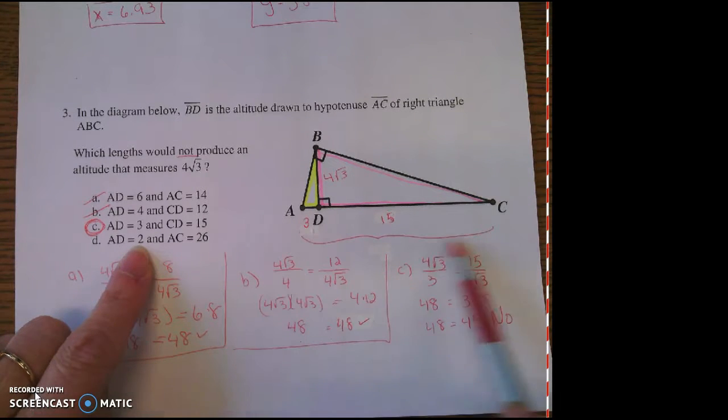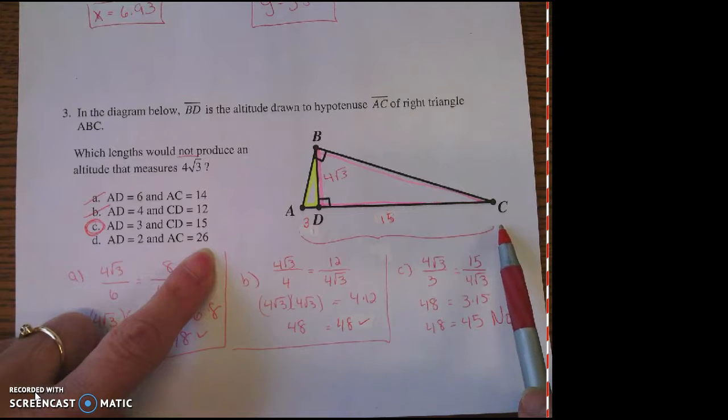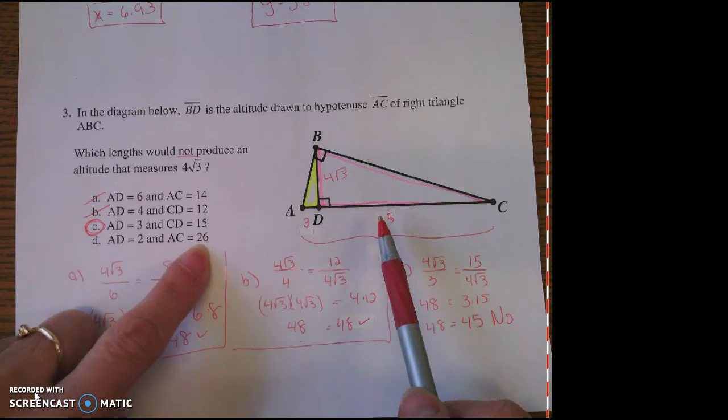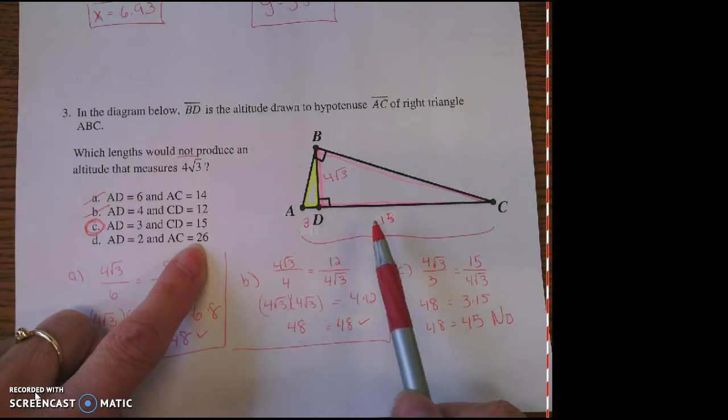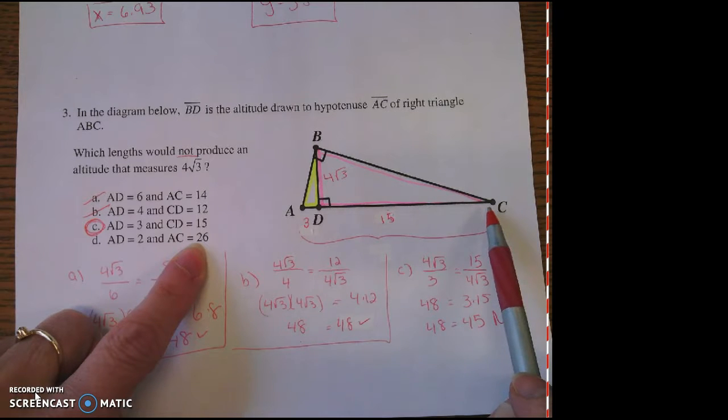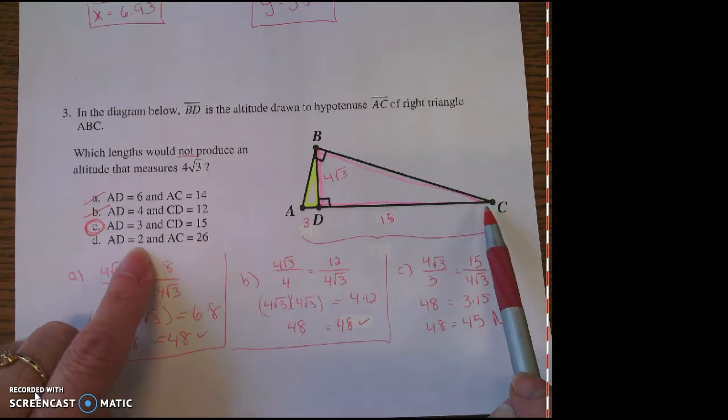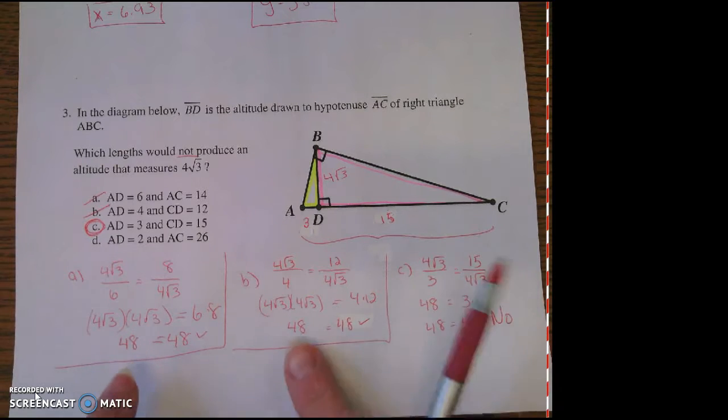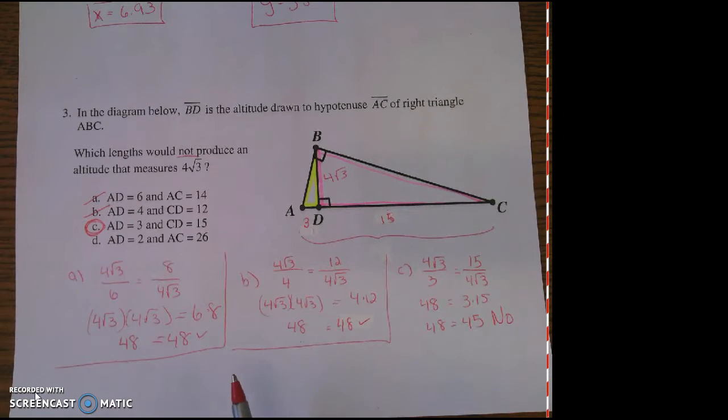AD is 2. AC is 26. So to get that missing piece, you would subtract. So from D to C is actually a 24, and 24 times 2 does give you that same value of 48. So that one does work.